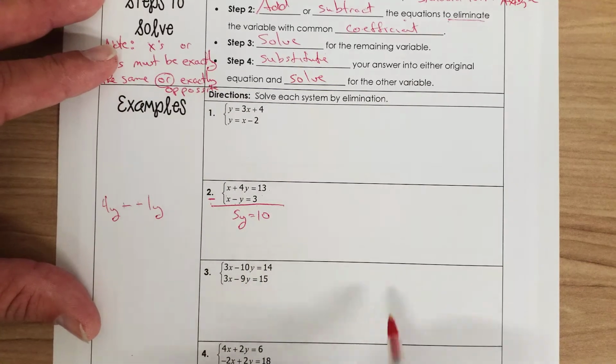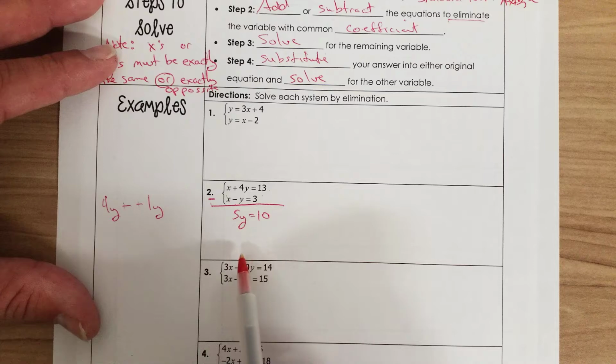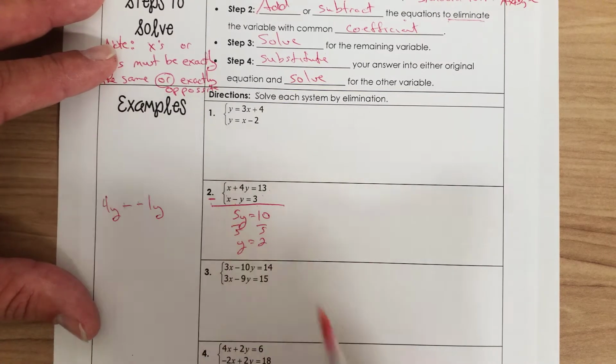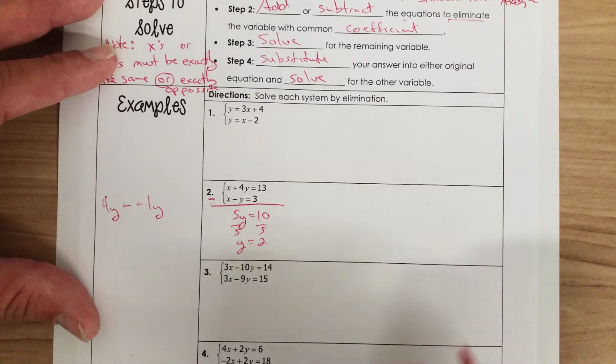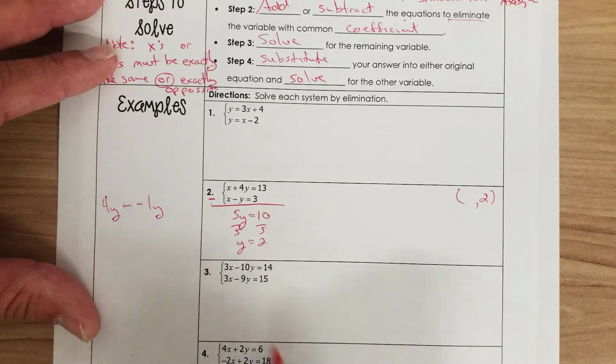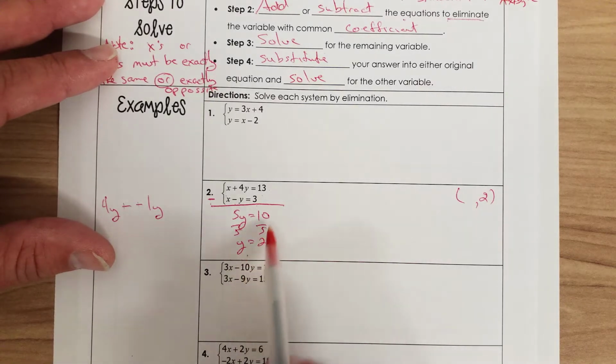And if you'll see what's happened is my x numbers have gone away, and I'm left with this one-step equation that I can solve really easily. I just need to divide both sides by 5, and that gives me y equals 2. So don't stop there. I have found my y number to be 2. This next step you already know how to do. Go back and choose one of your equations. It doesn't matter which one.